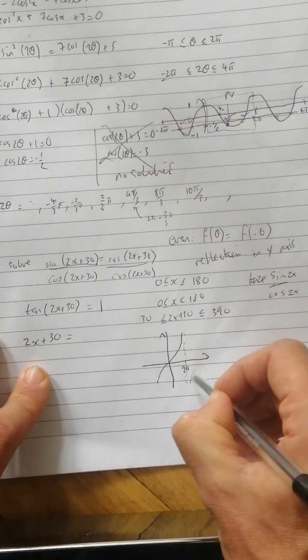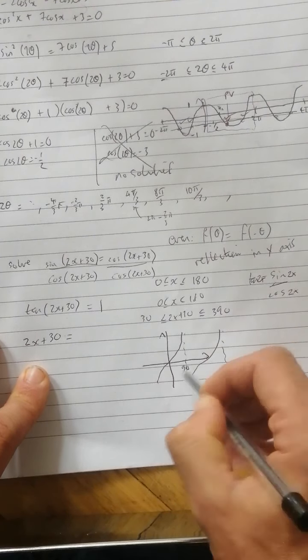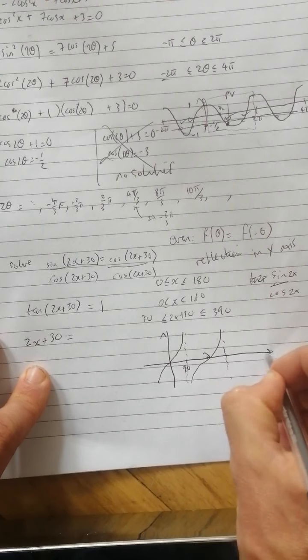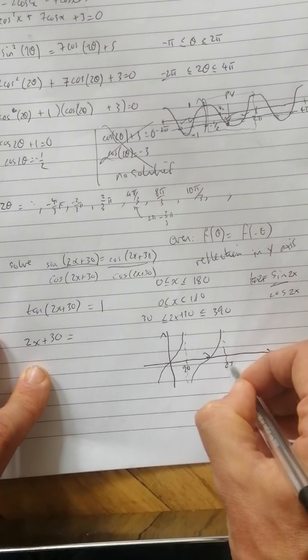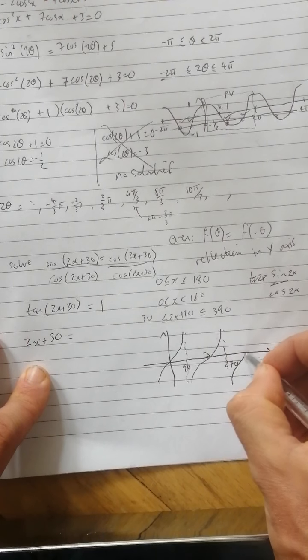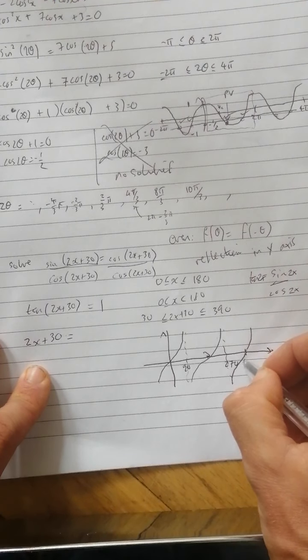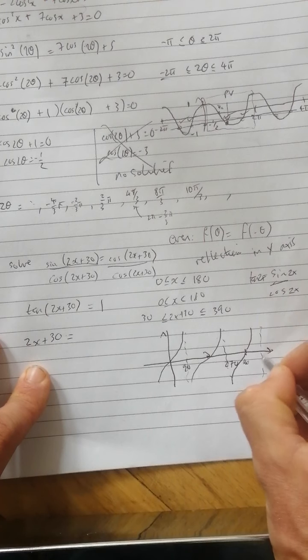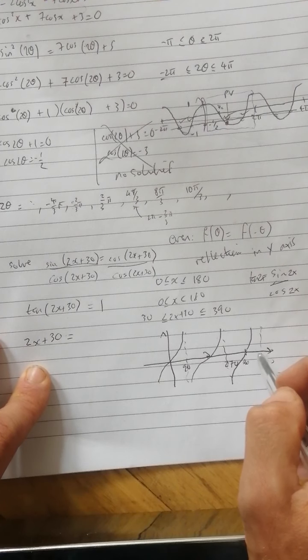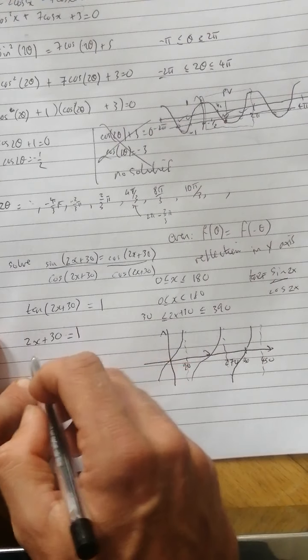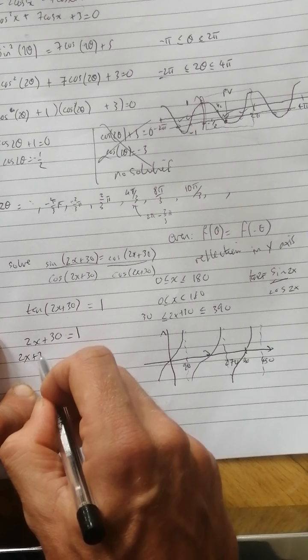I can do it in degrees this time because we're in degrees. Period of 180. So that's going to be 270. And then we'll have another one coming down here, taken up to 360. I guess that's 360 there, isn't it? And that's 450. So let's see. Equals 1.